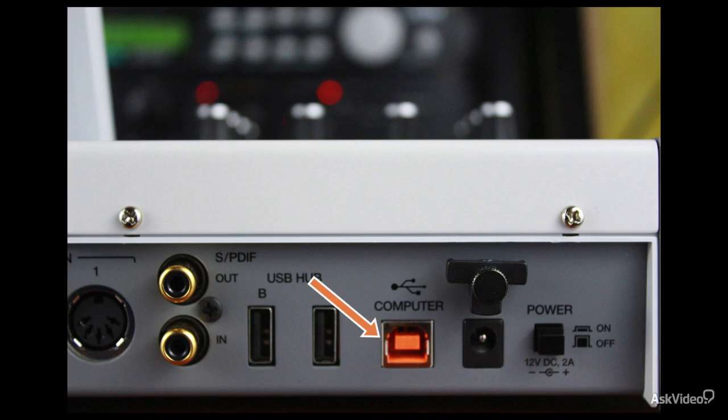Here you have your computer USB port. You connect the MPC Renaissance to your computer with the USB cable here. This connection allows the MPC Renaissance to send and receive MIDI and audio data to and from the MPC hardware.